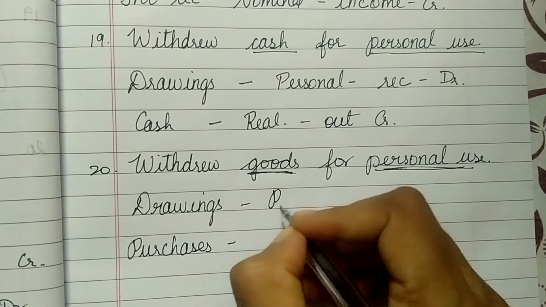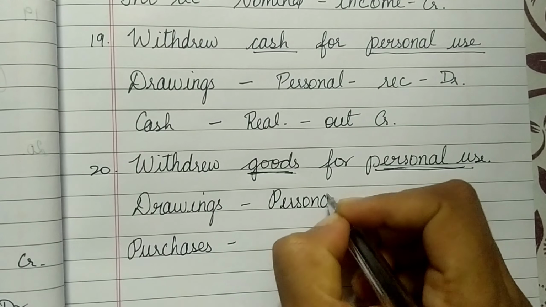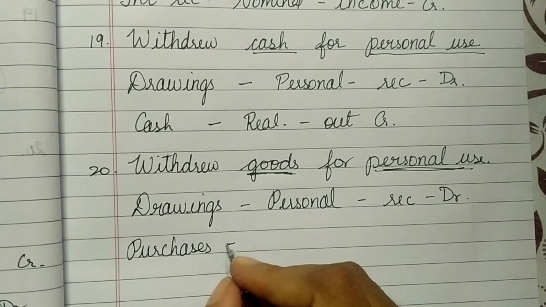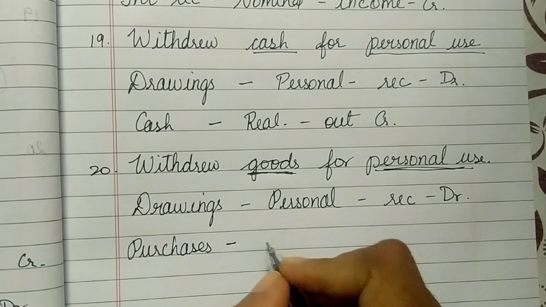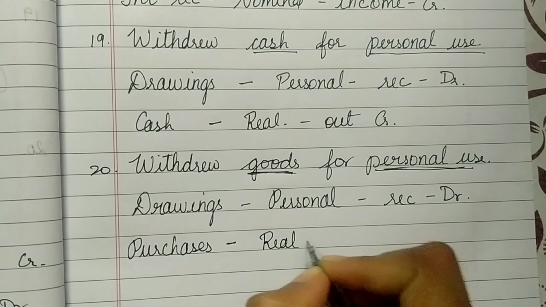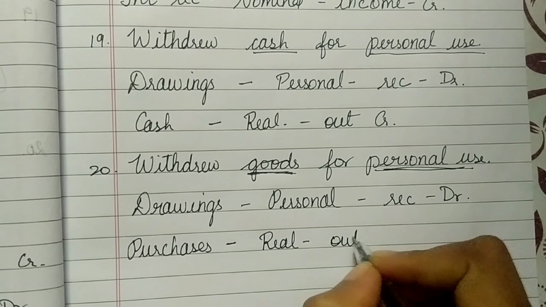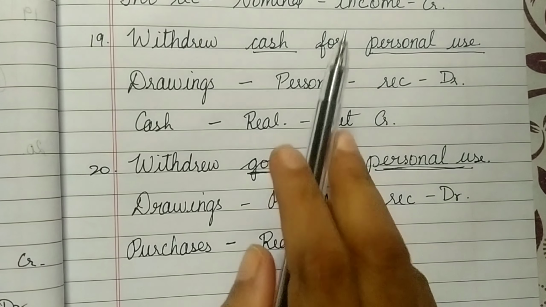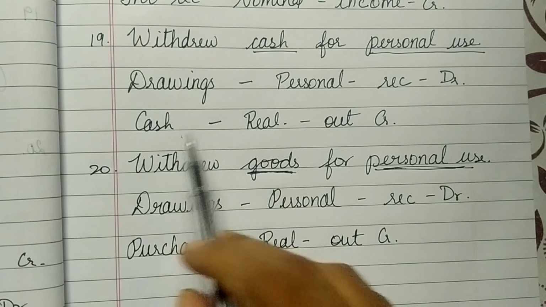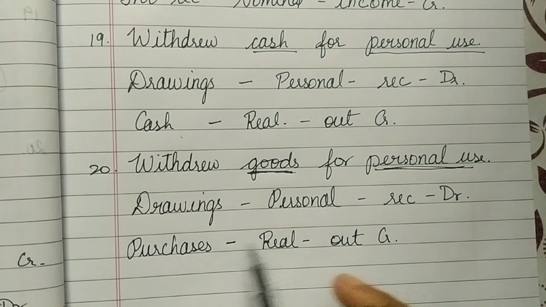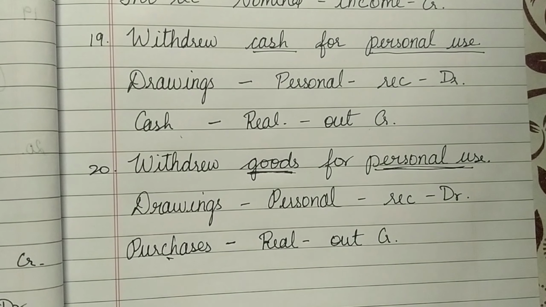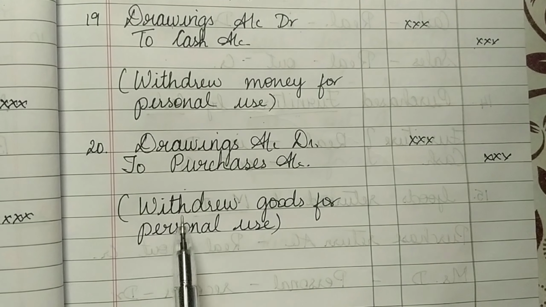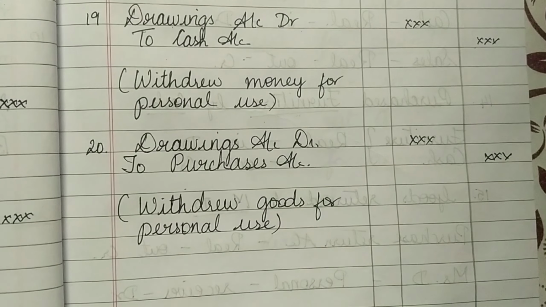Drawings refers to a personal account and the proprietor is going to receive the goods, therefore debit it. And goods are going out of the business. So, I am taking it as a real account and it's going out of the business, therefore credit. The only difference between the 19th and the 20th one is that there he is withdrawing cash, so cash is credited. Here he is withdrawing goods, therefore purchases will be credited. So, journal entry, drawings to purchase account. Narration being withdrawn goods for personal use and the amount posted.